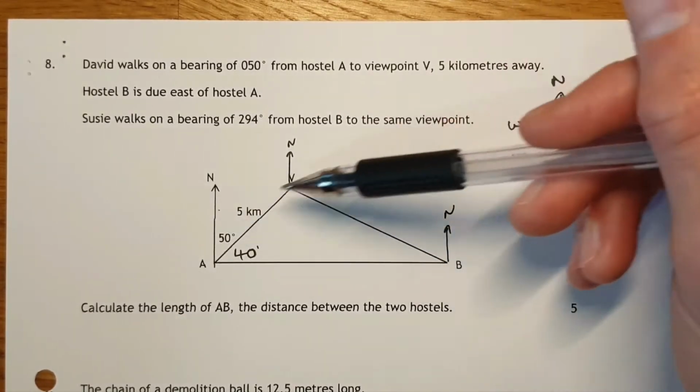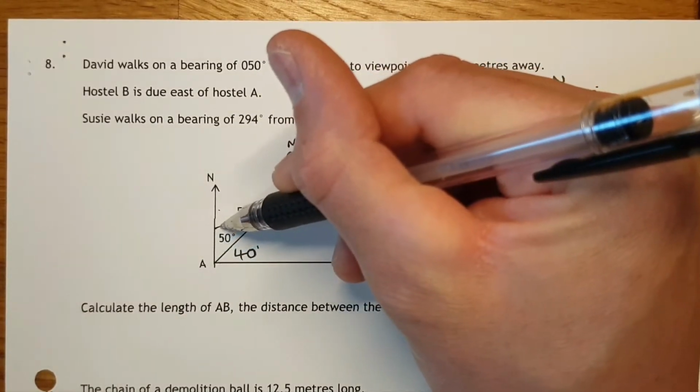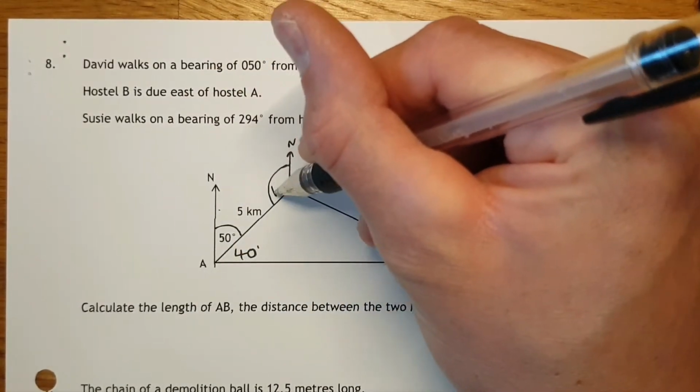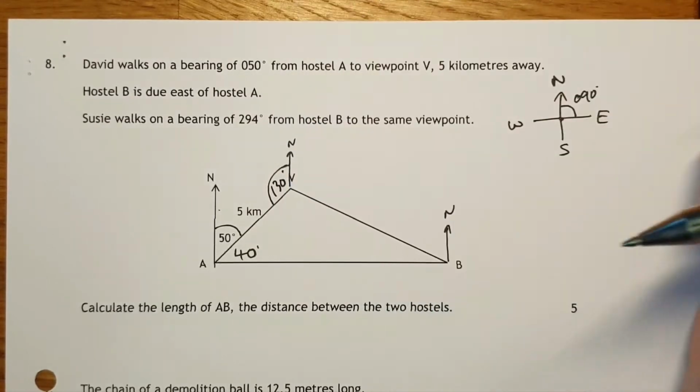Now we've got a north arrow and it's parallel to this north arrow. So that means that this angle and this angle here add up to 180. So 50 and 130 make 180 degrees.